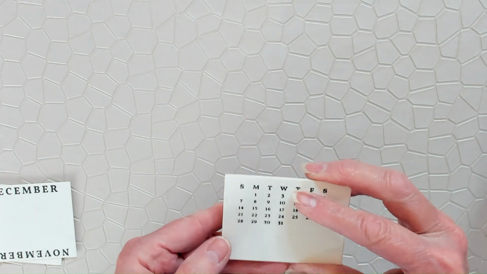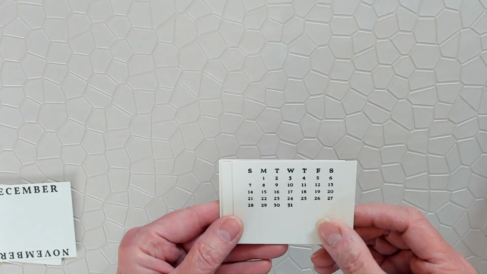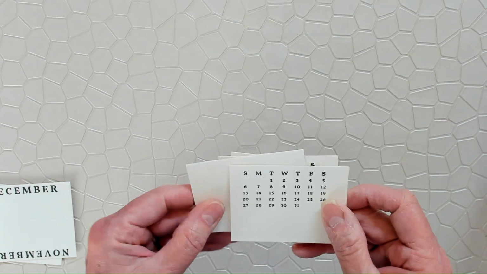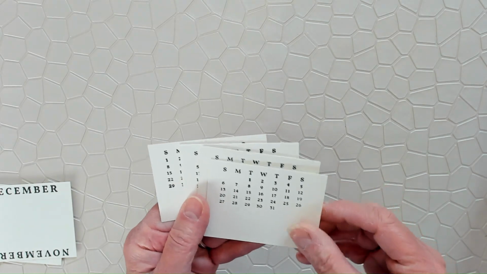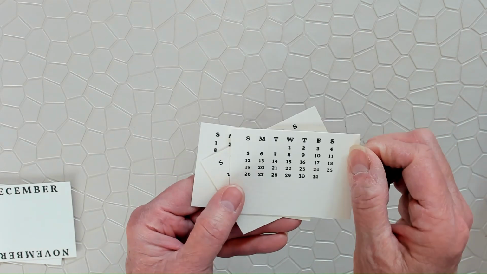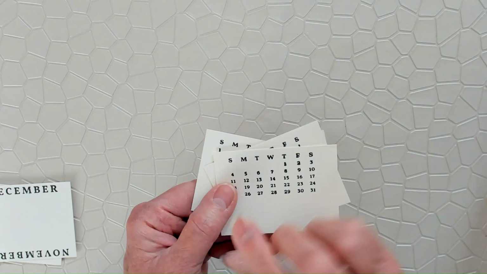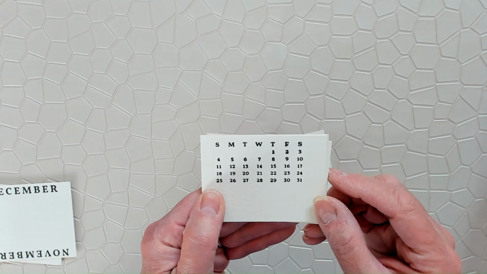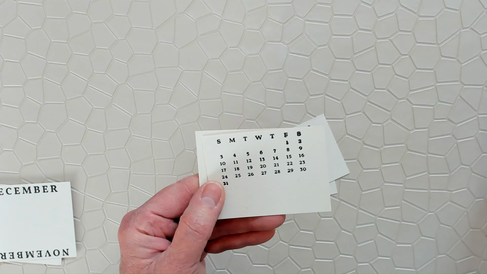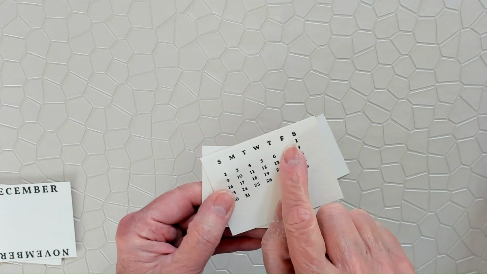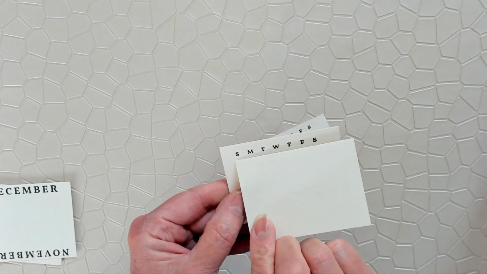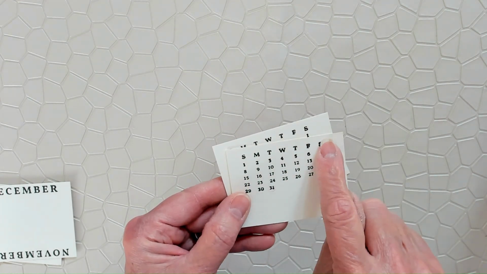So on this one, I have the first starting on a Monday, and I'm going to flip this over, and now I have the first starting on a Tuesday. Let's see if I have these in order here. Probably not. Here we go. So this one then, the first starts on a Wednesday. Flip it over, and now the first starts on a Thursday. And then we'll flip this one over. The first starts on a Friday. The first starts on a Saturday. And then the last one I have is the first starts on a Sunday. And there's nothing on the back of this because we've covered all 7 days of the week.